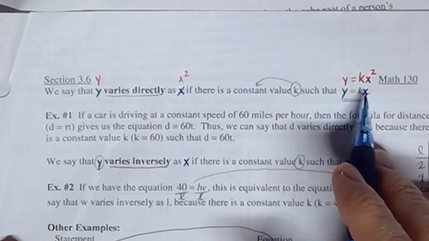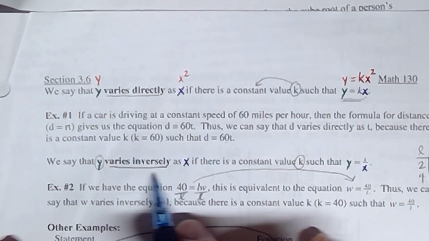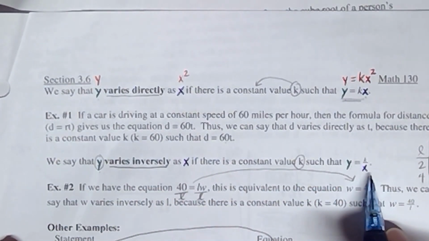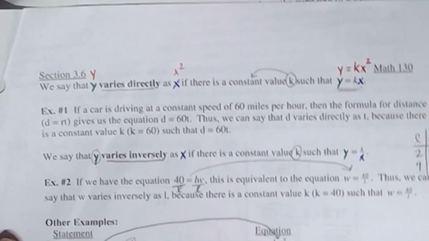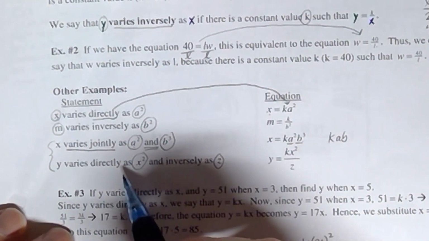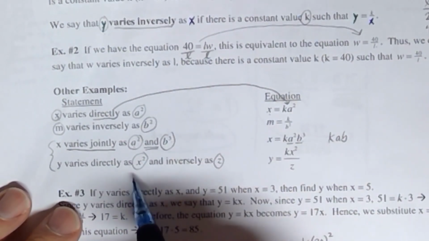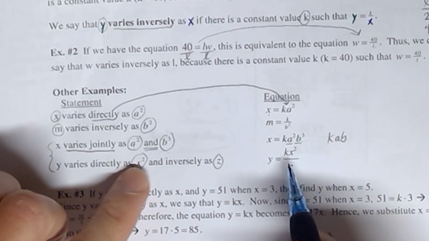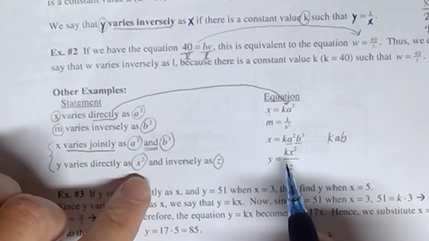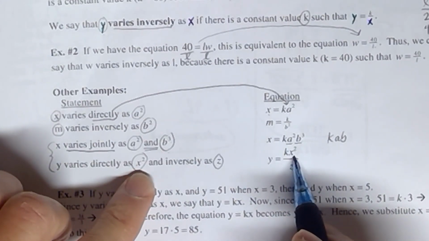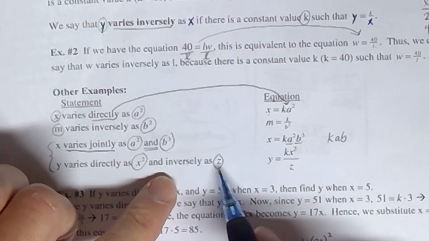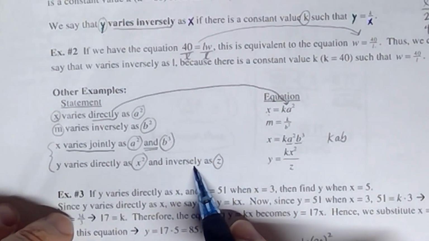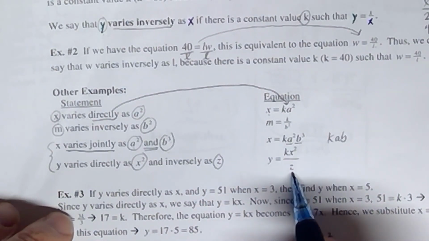As you know from the top here, directly is a reference to multiplication. Inversely, on the other hand, is a reference to division, as we've already talked about. So when you have both, it's still the same thing. See how they multiply by x squared over here because directly refers to multiplication. So directly as x squared means multiplied by x squared. Inversely as z, since inversely is division, that's why they divide by z.